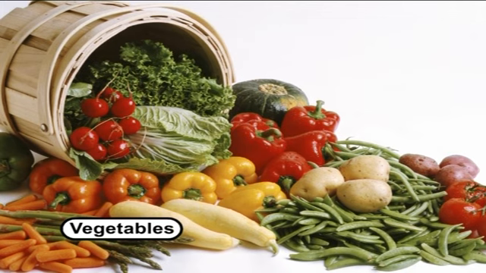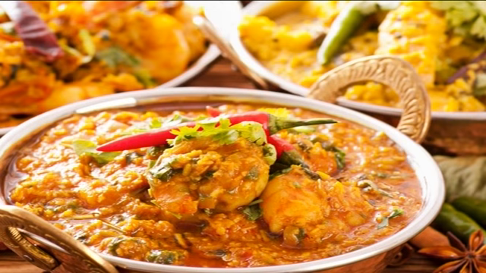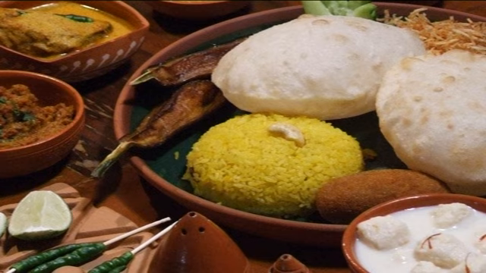Food also has other functions such as social functions. Food has always been the central part of our community, social, cultural and religious life. It has been an expression of love, friendship and happiness at religious, social and family get-togethers.